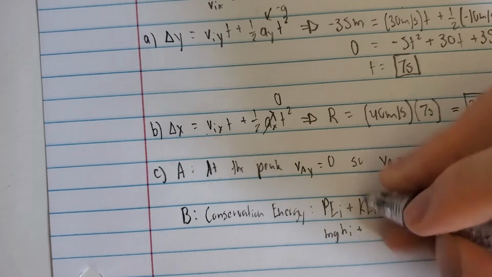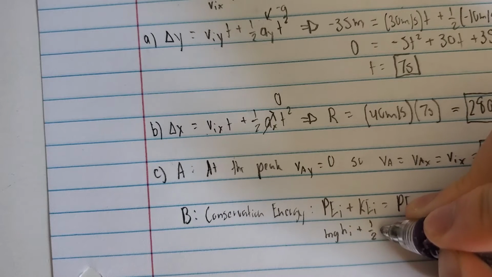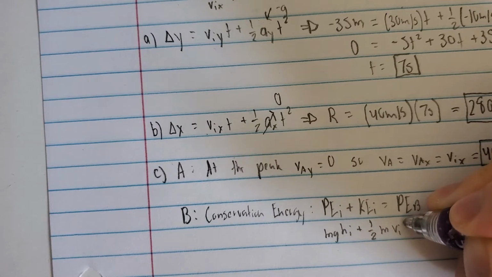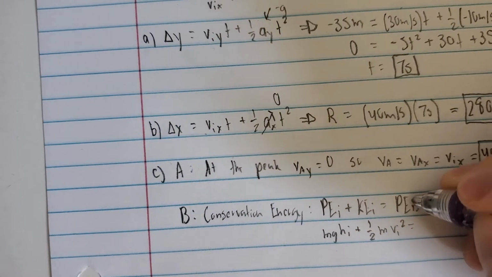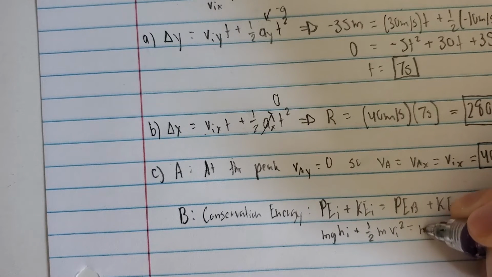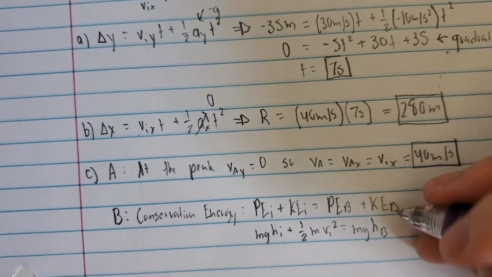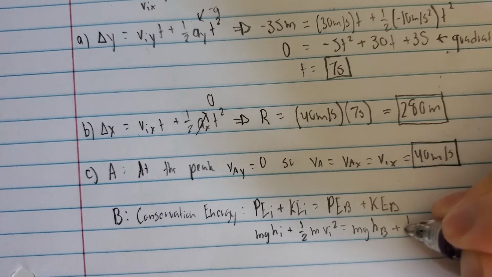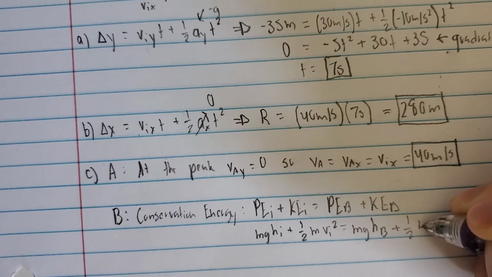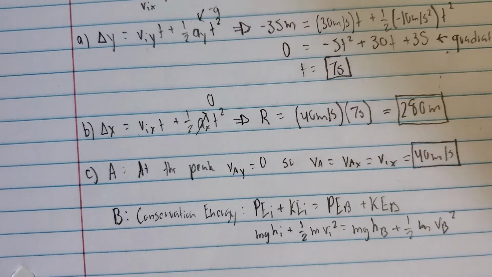My KEI is 1/2 times m times Vi squared. My potential energy at point B is m times g times h at point B. My KEB is 1/2 times m times V at point B squared.